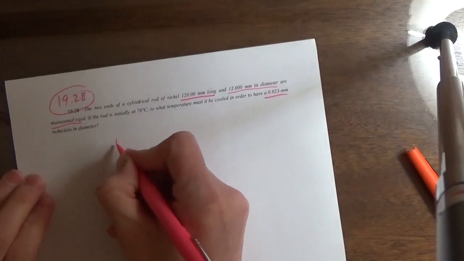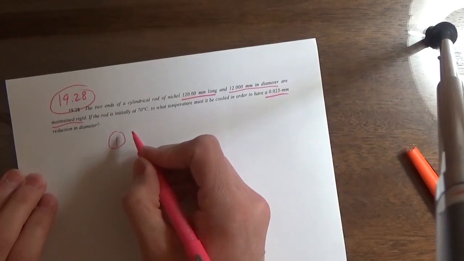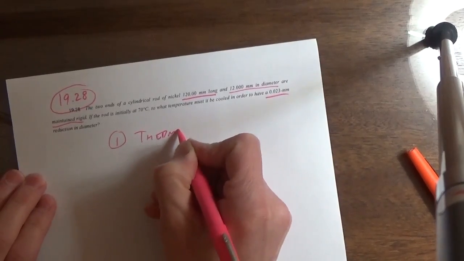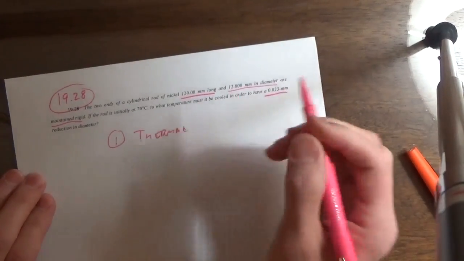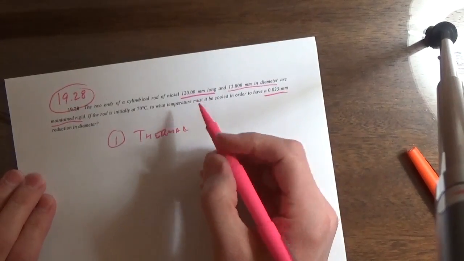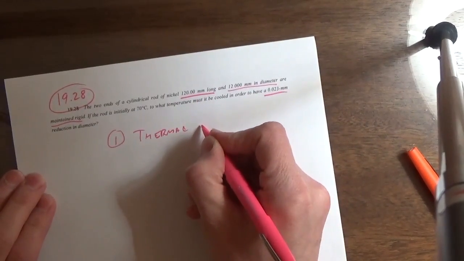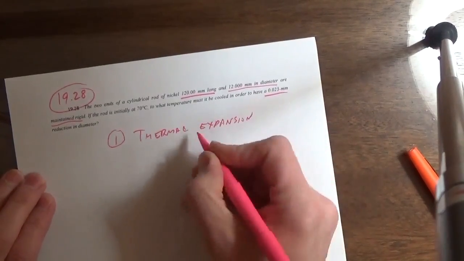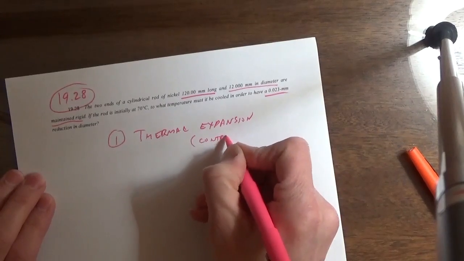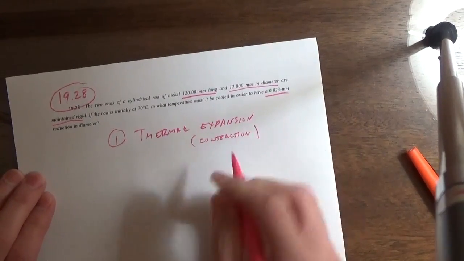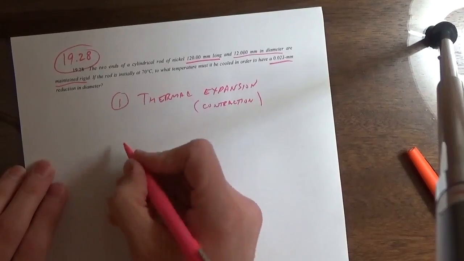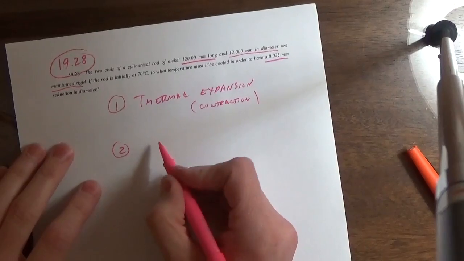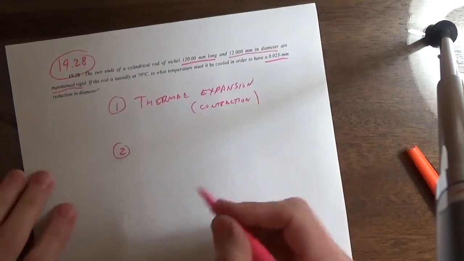The first part is a thermal contraction, the thermal coefficient of expansion, or thermal expansion. And the second part has to do with the change in the cross-sectional area due to Poisson's ratio.